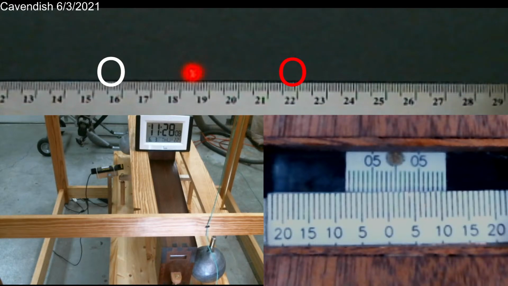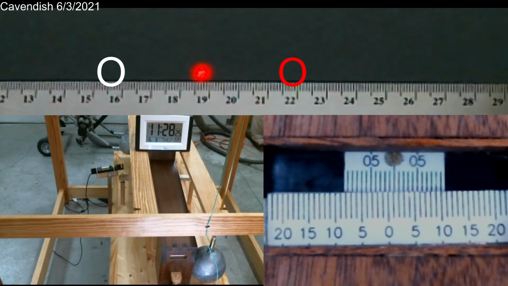Let me see what we got going on over here. How many pictures we've taken so far. We're down to 374.